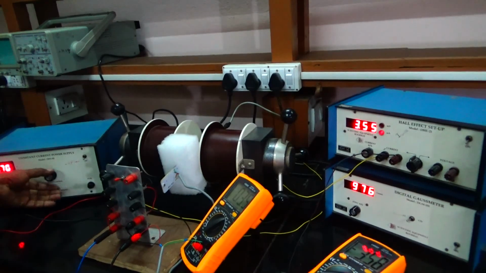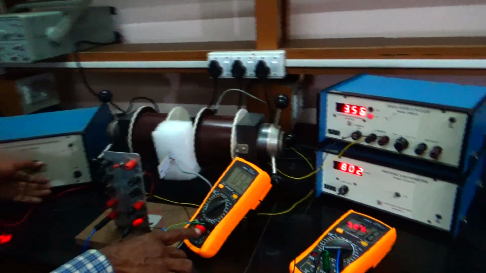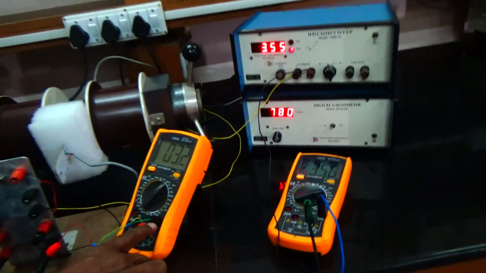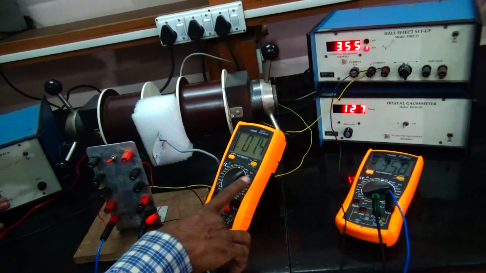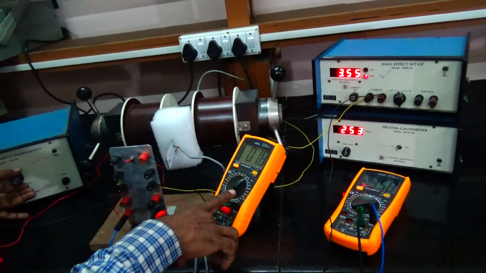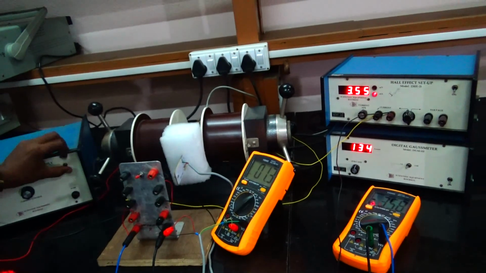So you can vary it, and correspondingly, if you see the Hall voltage that you are measuring here, you see that the Hall voltage is actually changing proportional to the magnetic field. Okay, so initially we'll switch off the magnetic field. We do not apply any magnetic field.